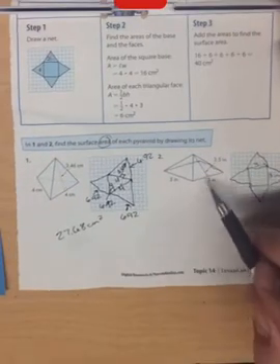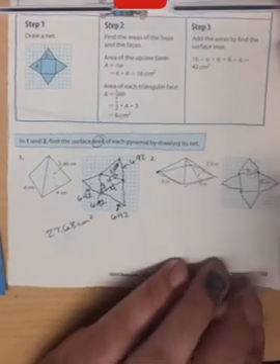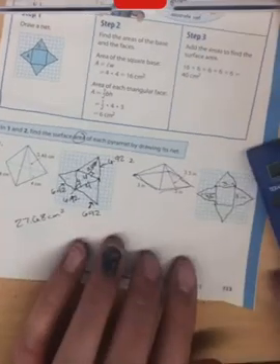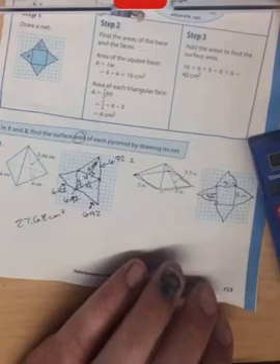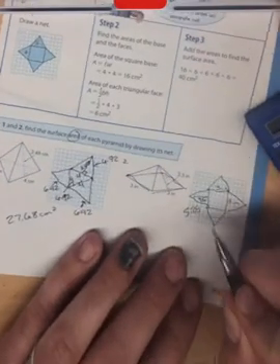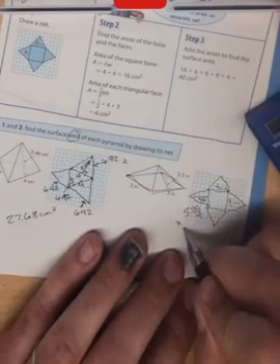Each of these triangles has a 3-inch side, and it's 3.5 high. So to find your area of that, you have to take 3 times 3.5 and divide it by 2. Each of these triangles is 5.25. And I have 1, 2, 3, 4 of them the same, so we're going to times that by 4.